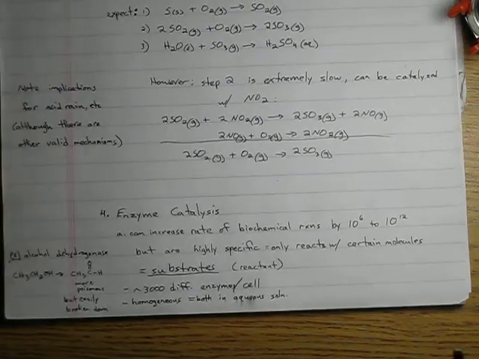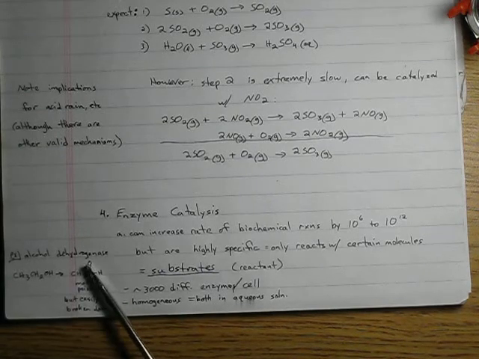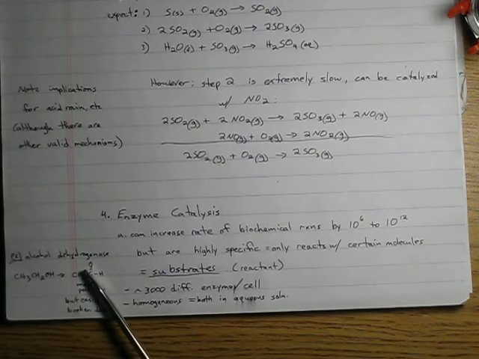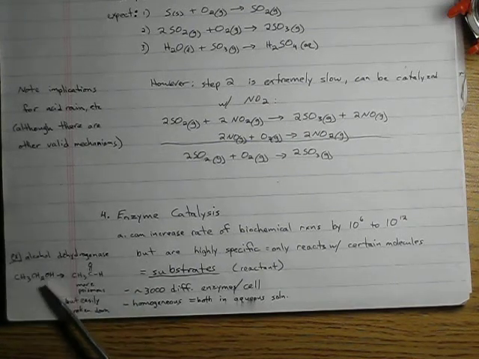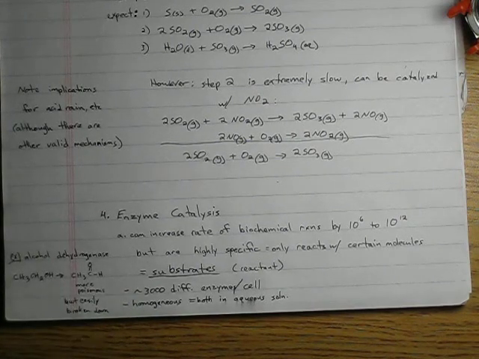All right, so catalyst is very important. This is just one example of a catalyst, and I realize if you're under the age of 21, you don't even know what we're talking about, because you've never heard of alcohol.